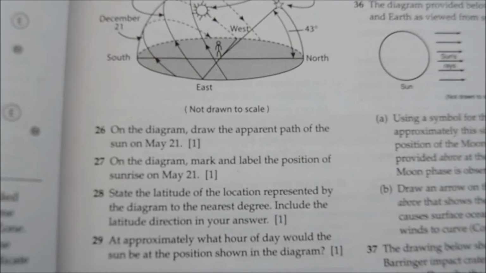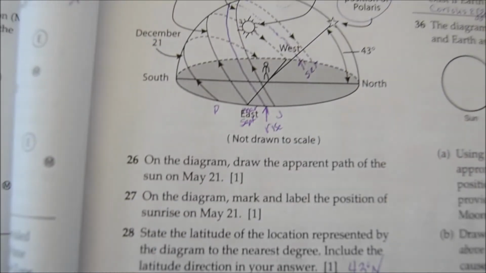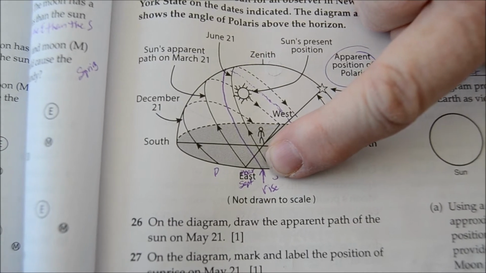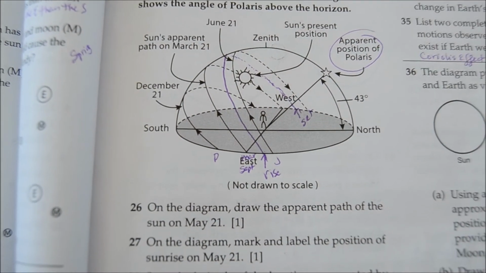On the diagram, mark and label the position of sunrise on May 21st. So my sunrise is going to be right here, where my arrow is. North of east.